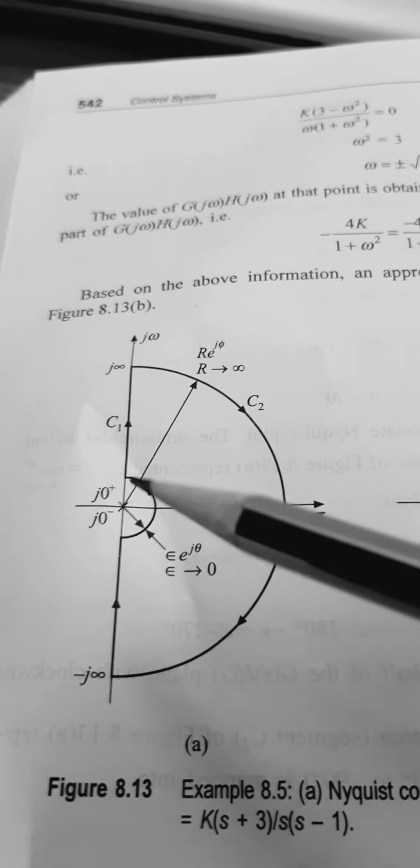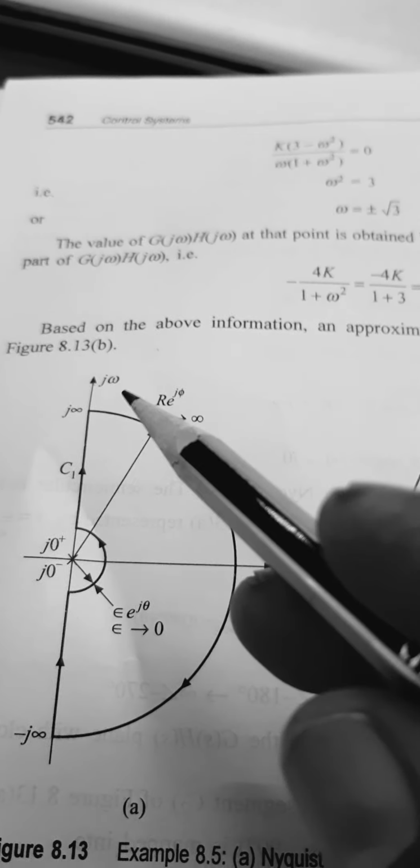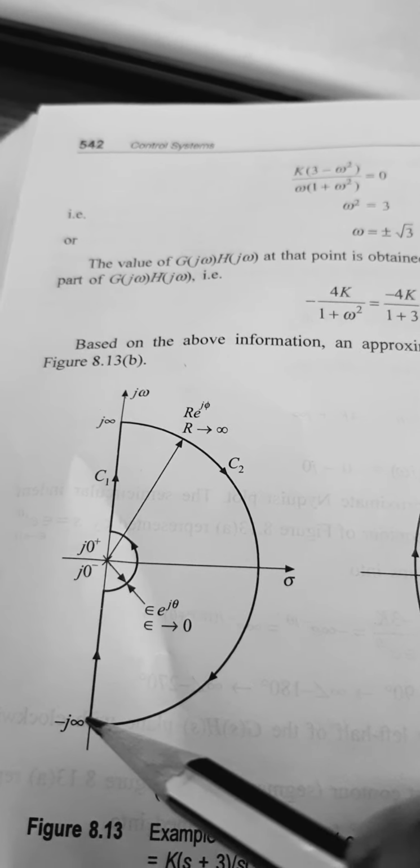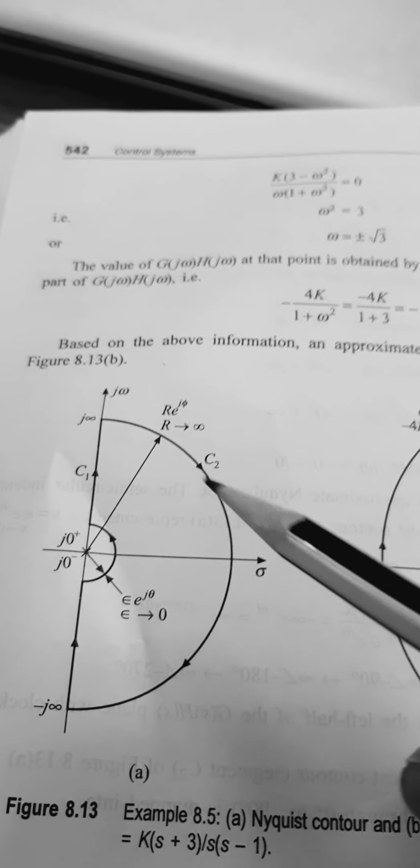Next, as you can see, this will be your Nyquist contour, and this will be the Nyquist plot. The Nyquist contour is in the s-plane, so it is sigma plus j omega. This I already explained. There are two parts in the contour, C1 and C2.